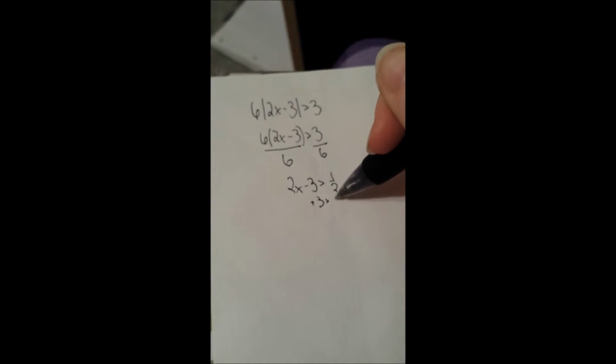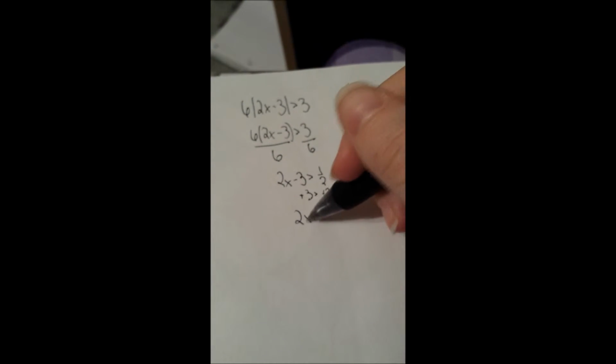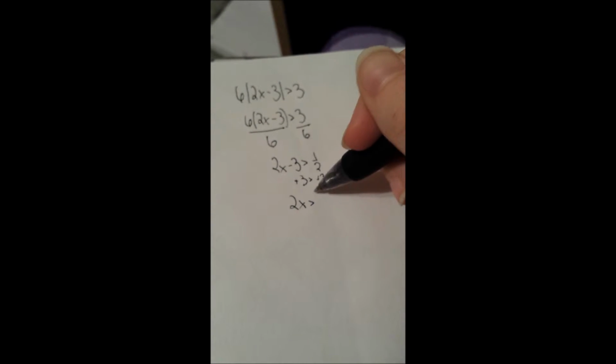Then you can add 3 to both sides to get 2x is greater than 7/2. The final step of this inequality is dividing both sides by 2. Since 7/2 divided by 2 is the same thing as multiplying 7/2 times 1/2, your final answer should be x is greater than 7/4.